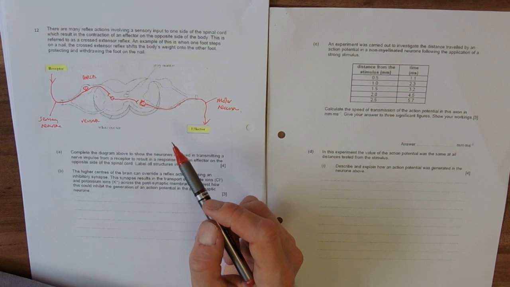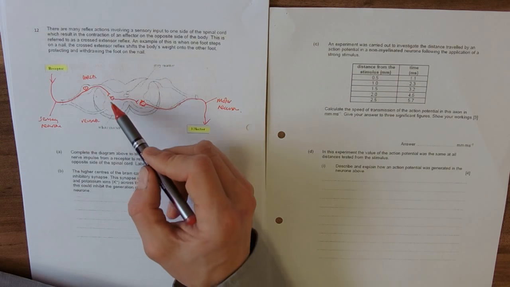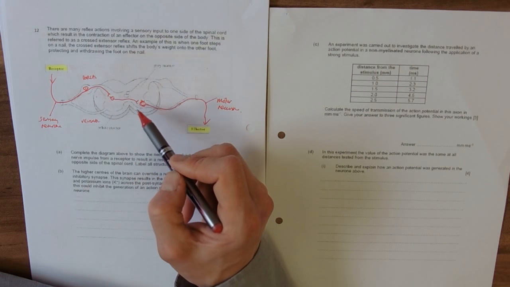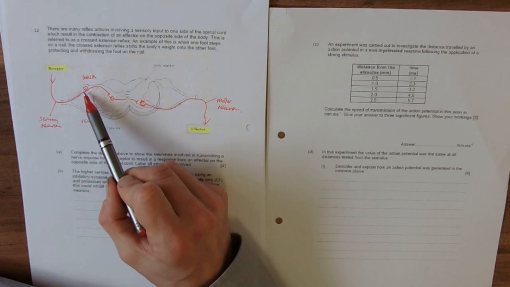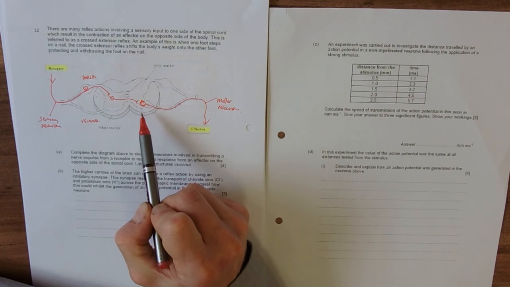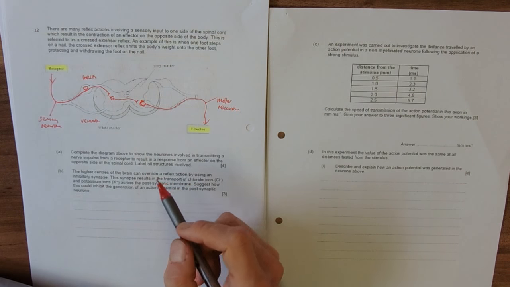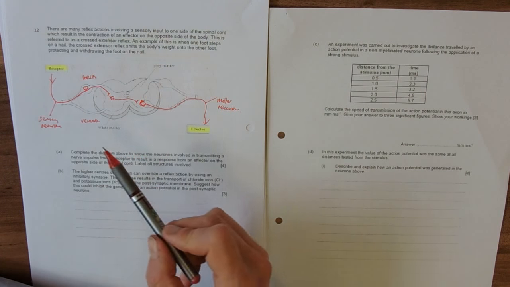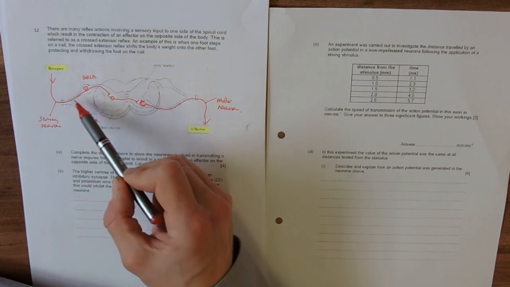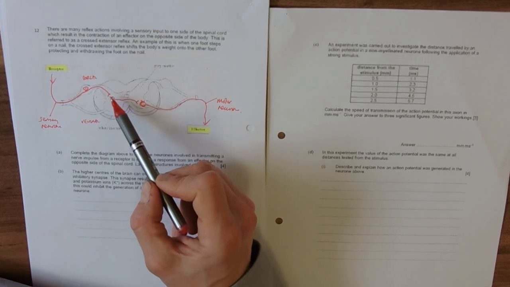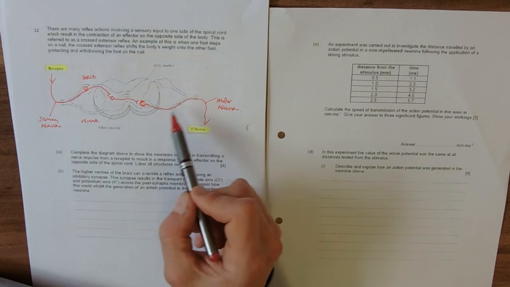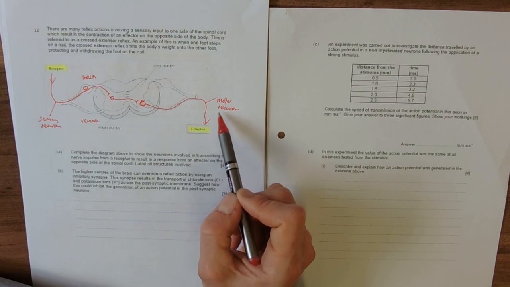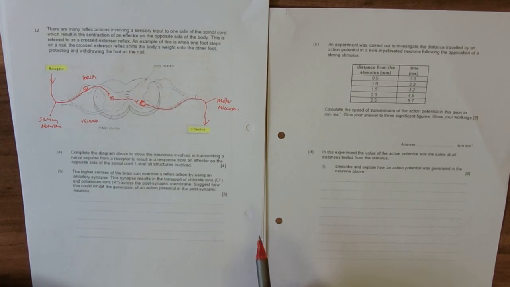We have our synapses in the grey matter, that's the second mark there. Cell bodies in the right place, that's our third mark. And the positions of the sensory neuron on the dorsal side, on the receptor, and the ventral side on the right, our motor neuron. So that's where our 4 marks are.